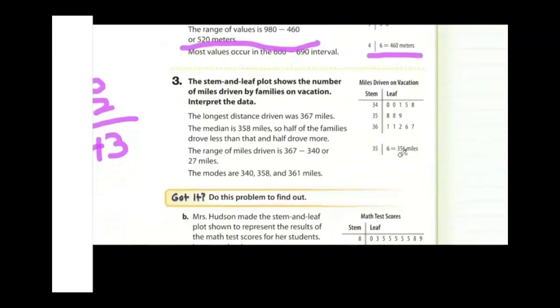And here's another stem and leaf. Now down here, it's a little bit different. So there are 2 digits in the stem. So 35 and 6 is actually 356. So always check the key so you know how they've cut this by place value. The very smallest value is 340.